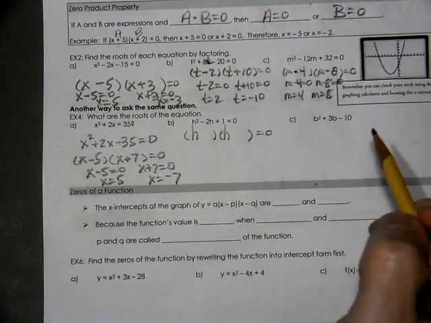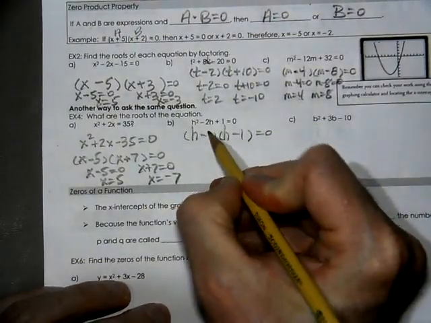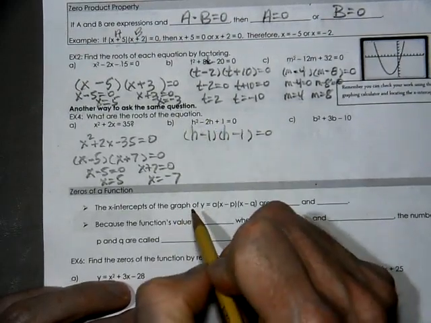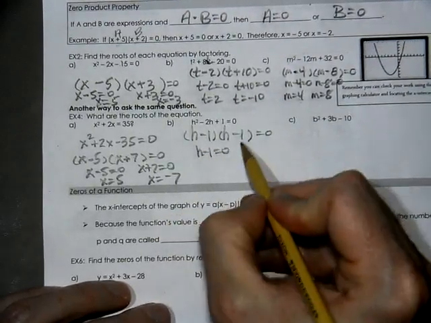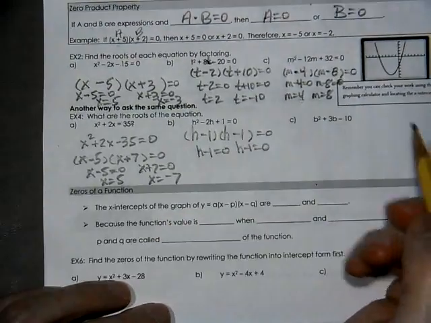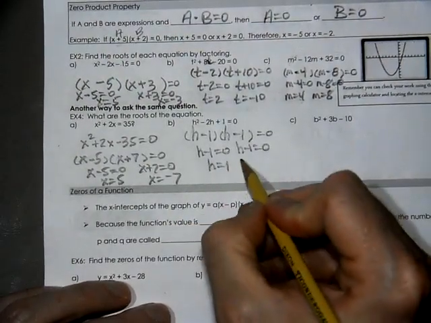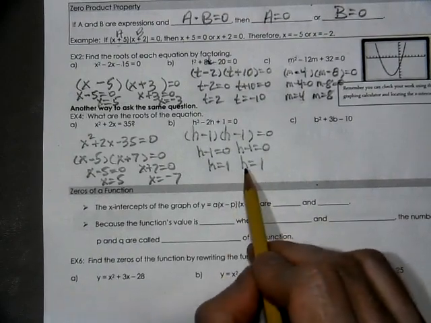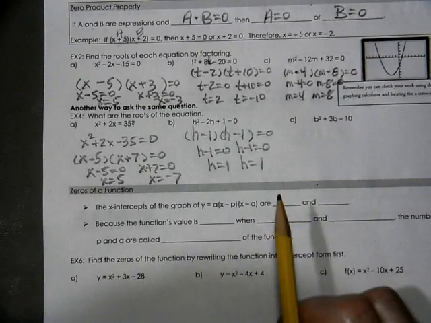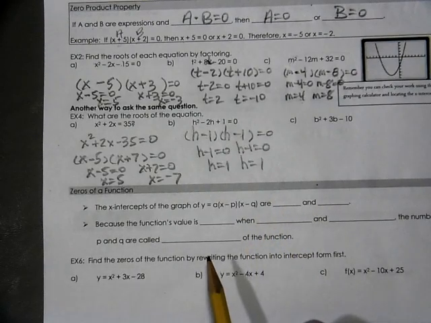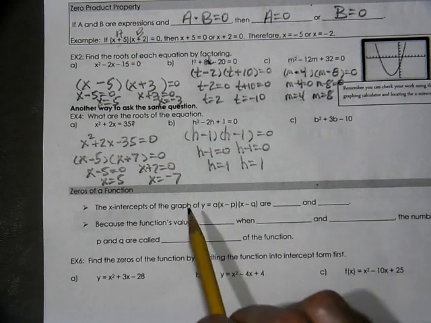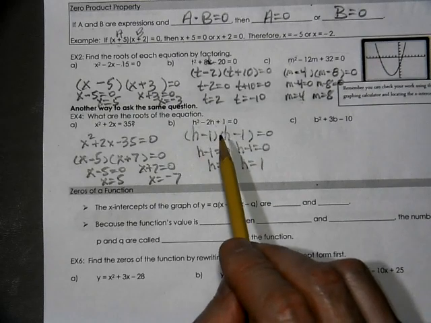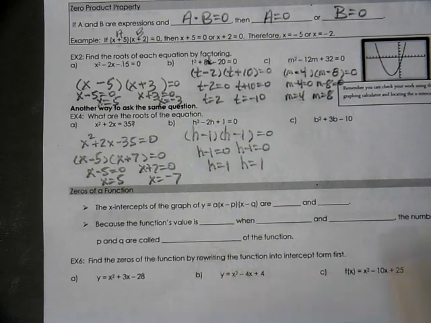Be sure you're thinking about these. But it would be negative 1 and negative 1. That multiplies to be positive 1. That adds to be negative 2. So you can set your two equations to 0, and you'll see that you get h is 1 and h is 1. So they're the same answer. Neither one is considered extraneous. The only answer is when h is 1. So this would have a vertex on the x-axis, or h-axis in this case, where the value of h was 1.